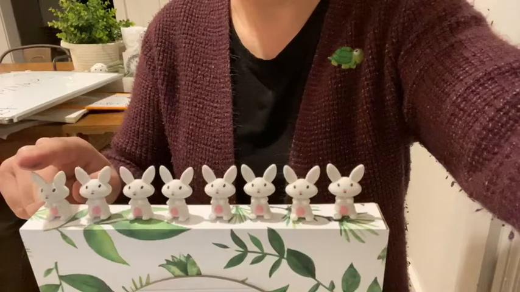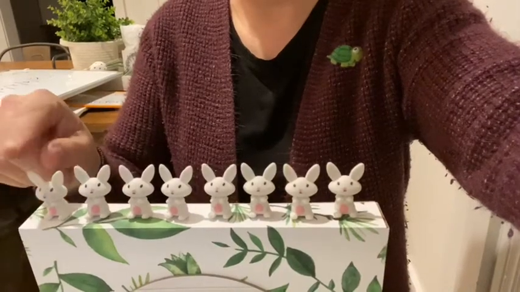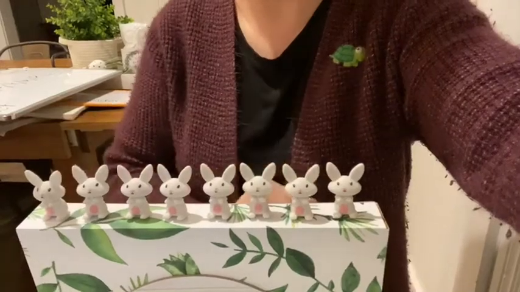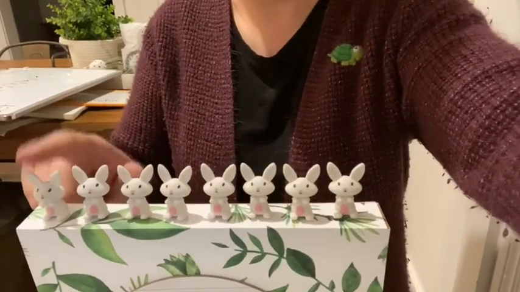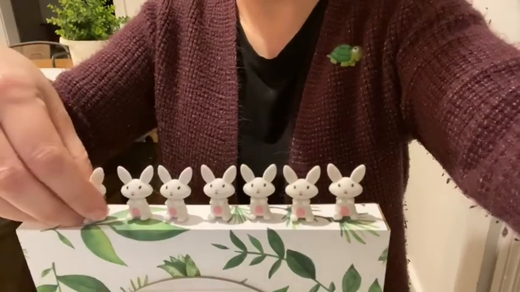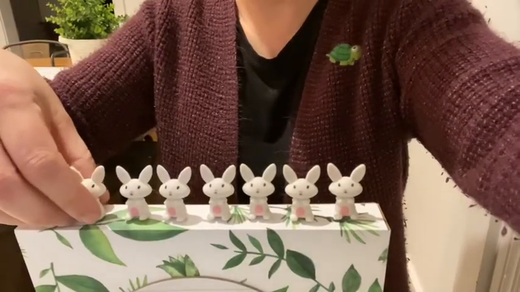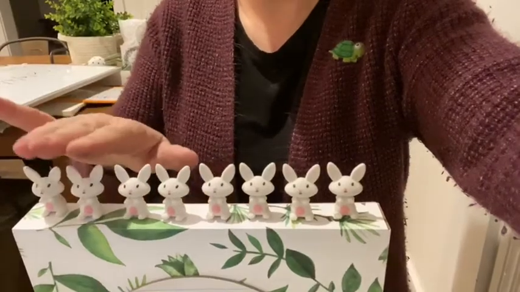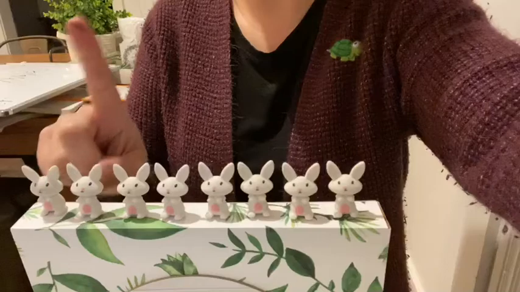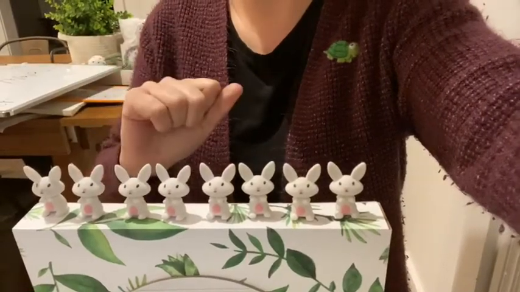Okay, so let's say I have these 8 bunnies. I can multiply by 1 group of 8. So 1 times 8. So 1 is a factor. Okay, I can also multiply by 2 because there are 4 equal groups of 2. So 2, 4, 6, 8. So 1 is a factor and 2 is a factor.